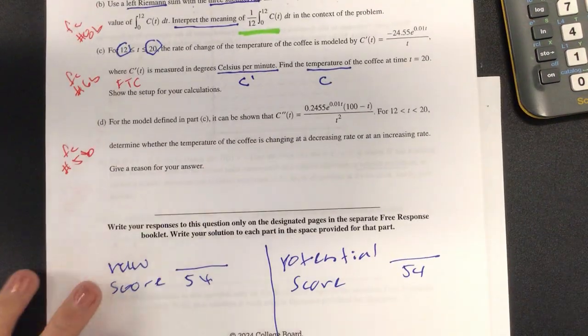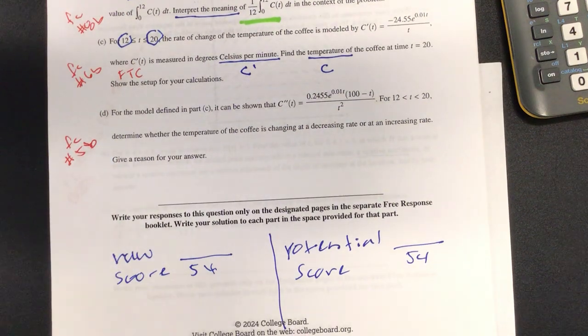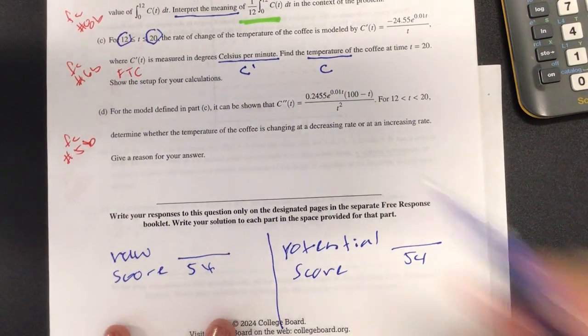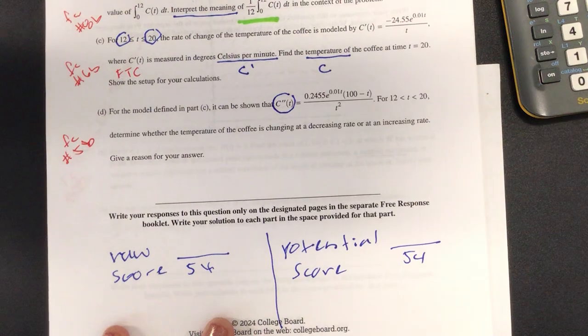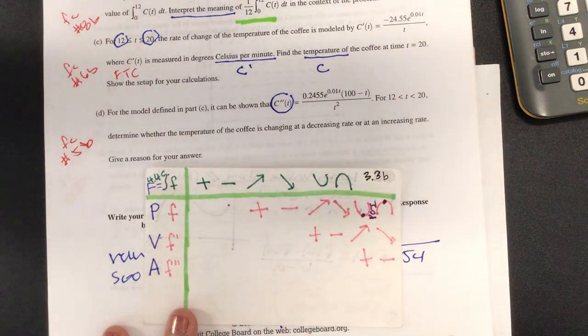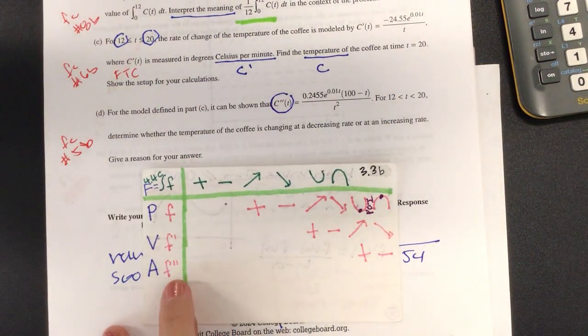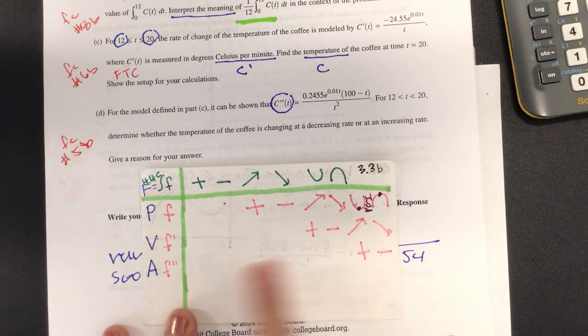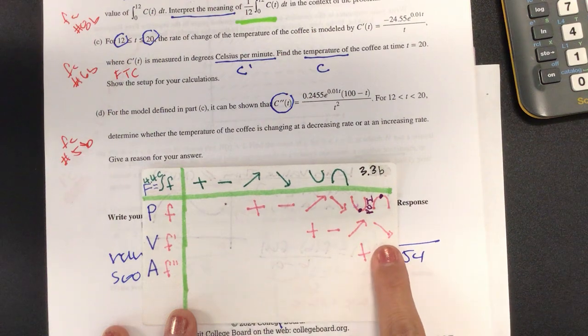Okay, Kendall, go ahead and read part D, please. The model defined in part C can be shown that C double prime of t equals a bunch of those numbers for 12 is less than t is less than 20. Determine whether the temperature of coffee is changing at a decreasing rate or at an increasing rate. Give a reason for your answer. Okay, so we're comparing double prime this time. So let's kind of think about our PVA. Y'all ready? If double prime is positive, is it increasing rate or decreasing rate? Increasing. If double prime is negative, it is what kind of rate?